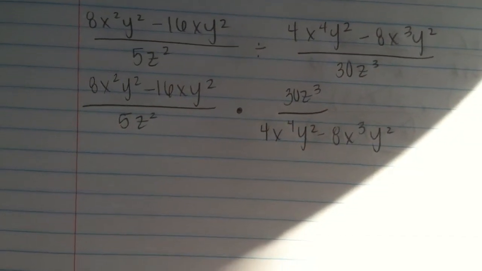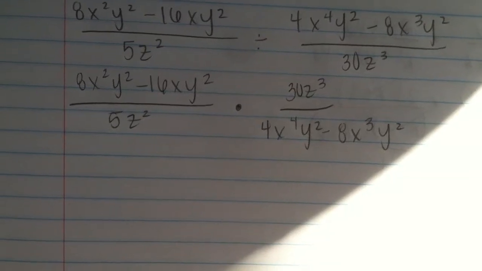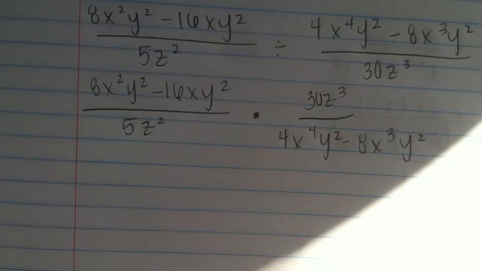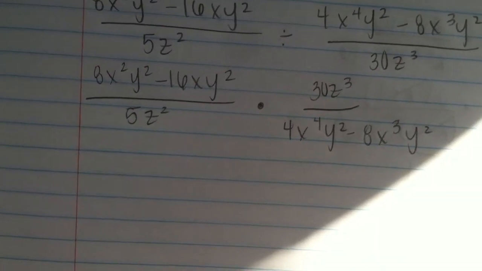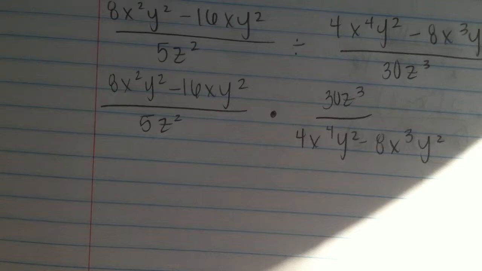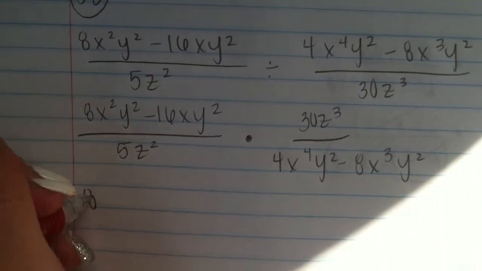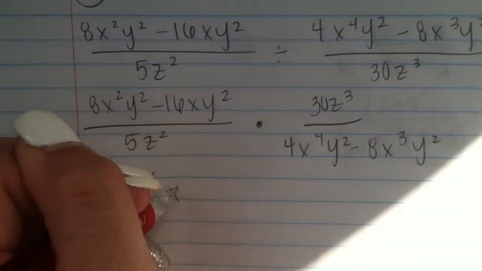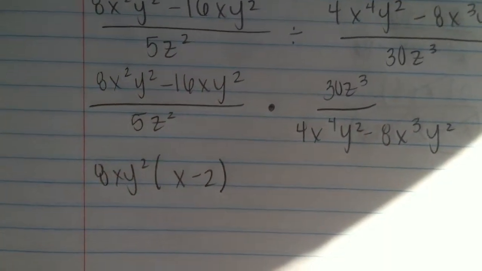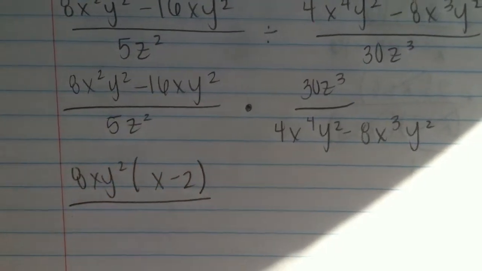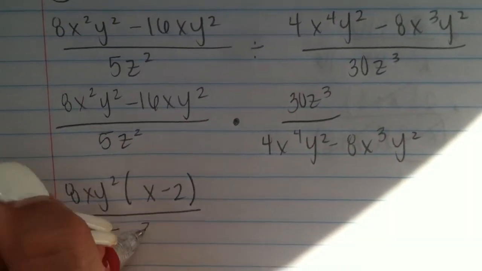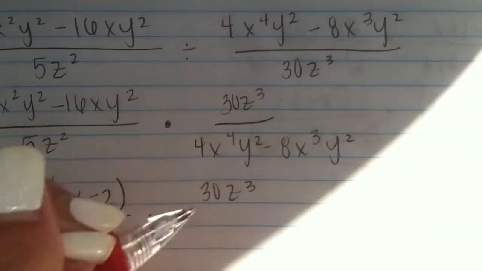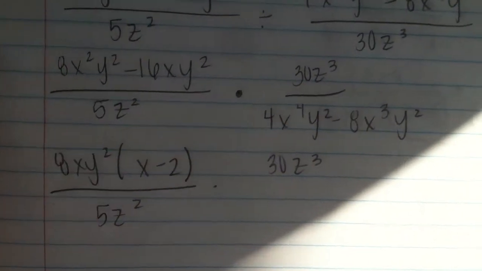Okay, so like I said, you're going to try and pull out anything that they have in common. For the top one, what they have in common is 8. They have an x in common because they both have x's, and they also have a y squared in common. So you're going to pull out 8x y squared, and what you're left with is x minus 2. On the bottom, you're just going to leave it the same because there's really nothing that you can change with that. And the other top one, you're going to leave the same as well because you can't do anything with that one.